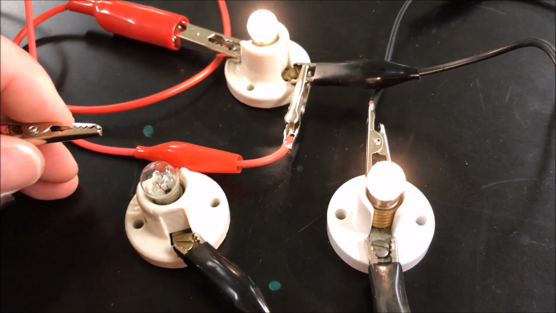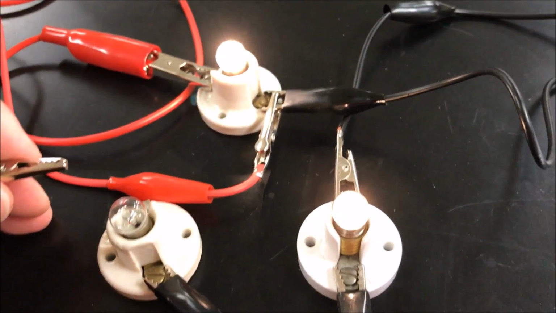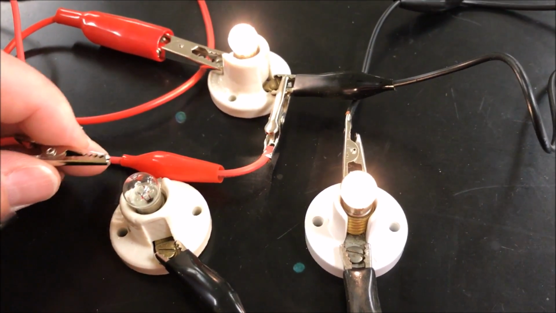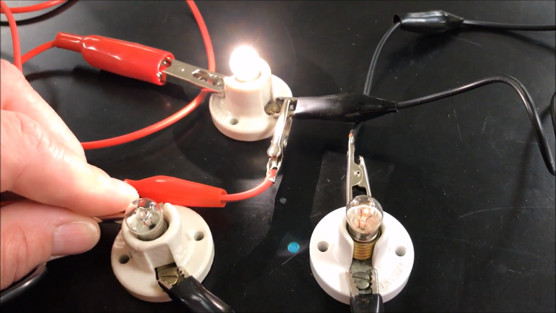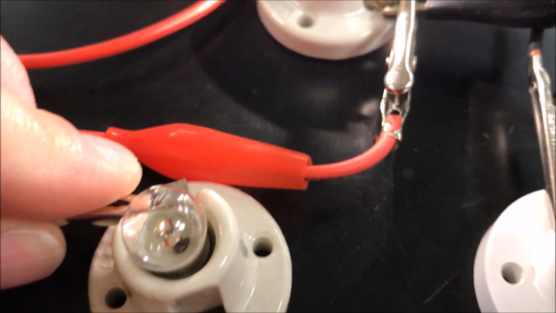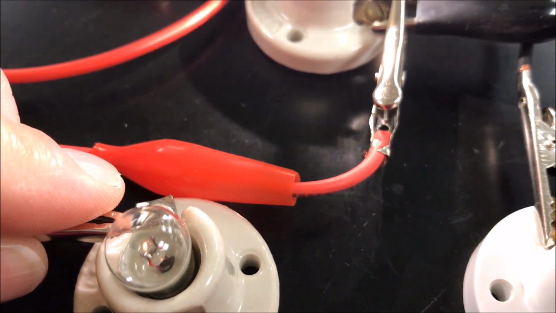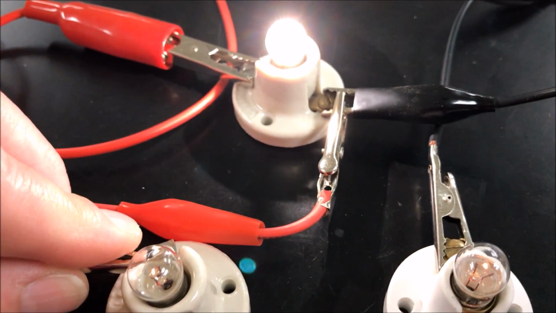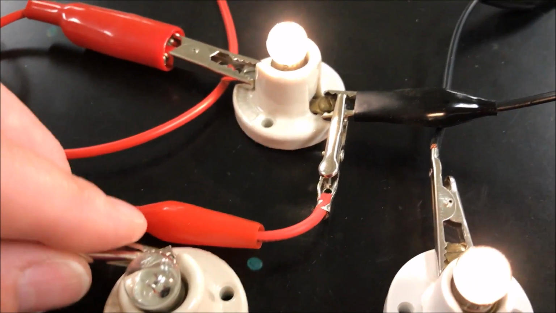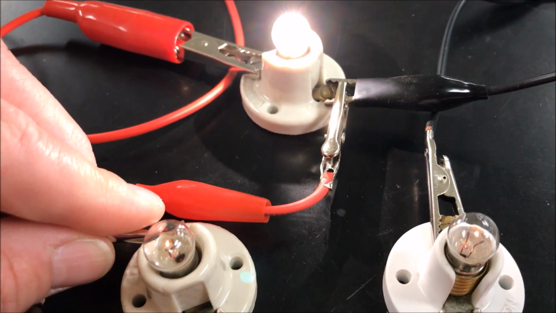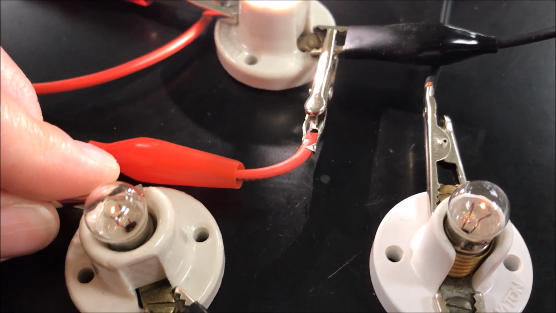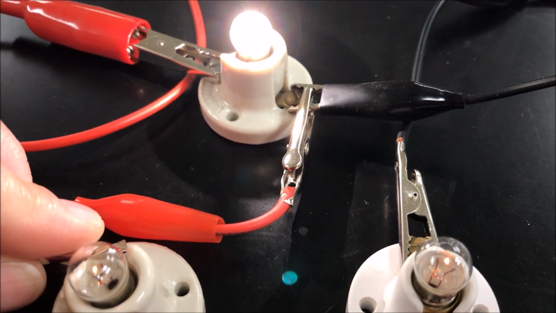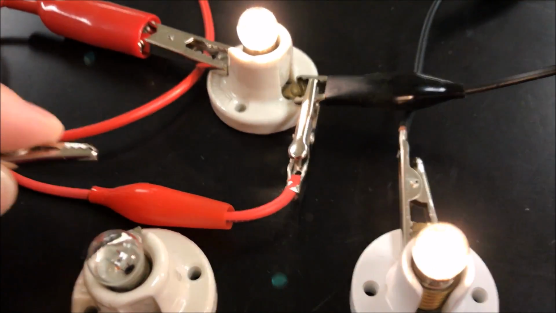So with the switch open, these bulbs are in series with each other. Now I upped the voltage so they'd be super bright so we could actually see this. If I close the switch, notice how bulb A gets super bright, and these guys are dim. You can see that the filament is on. It's very dim, but it's there. So when I close the switch, bulb A gets brighter, bulb B gets dimmer, and bulb C is equally dim to bulb B because they're in parallel with each other. Is that what you thought?